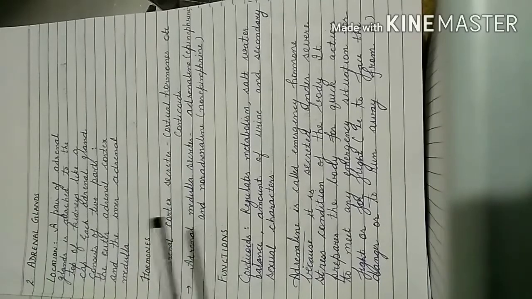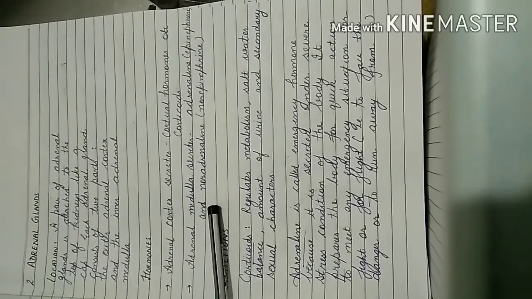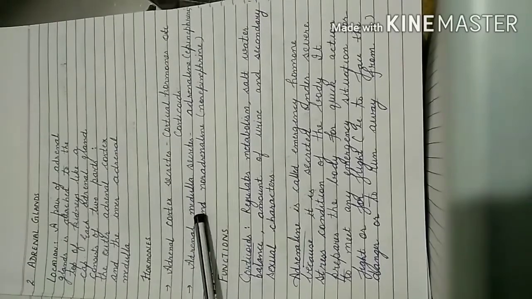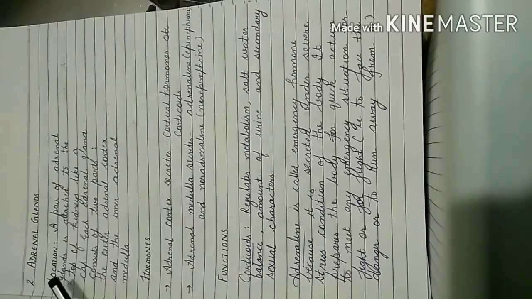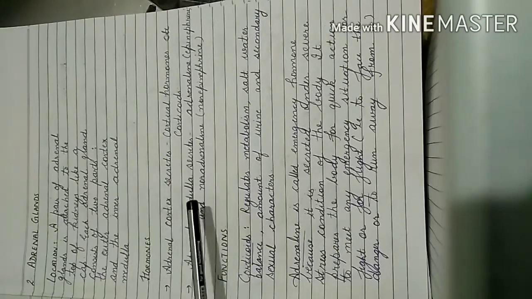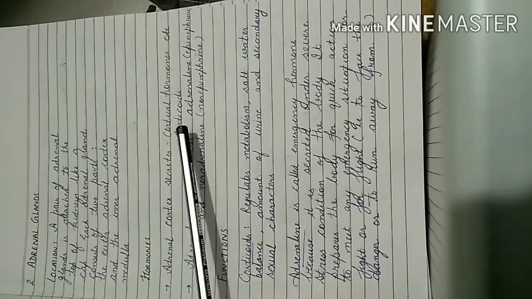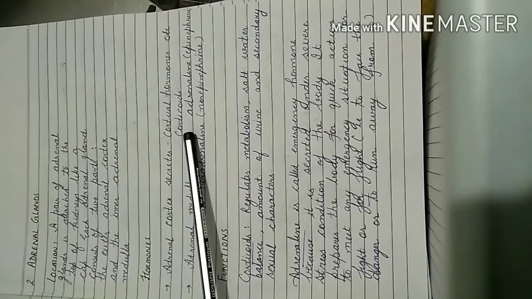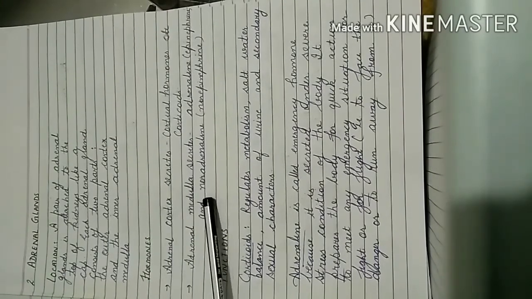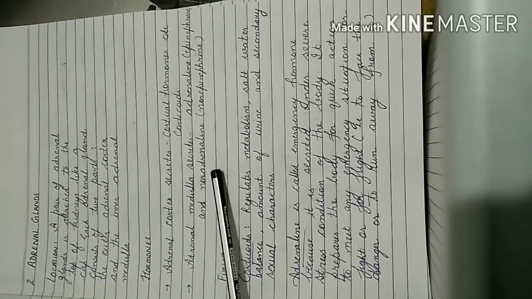So two hormones are secreted by the inner part of the adrenal gland, the adrenal medulla, and these two hormones are adrenaline and noradrenaline. Adrenaline is also known as epinephrine, and noradrenaline is also known as norepinephrine.